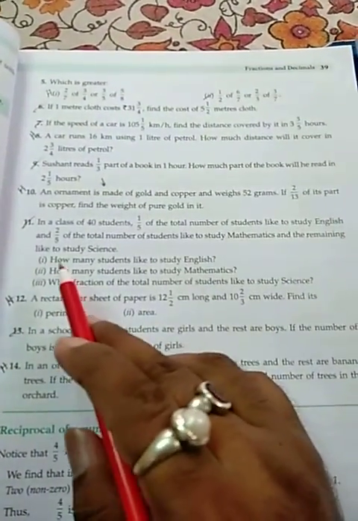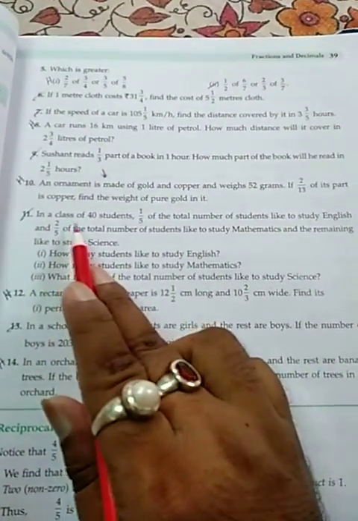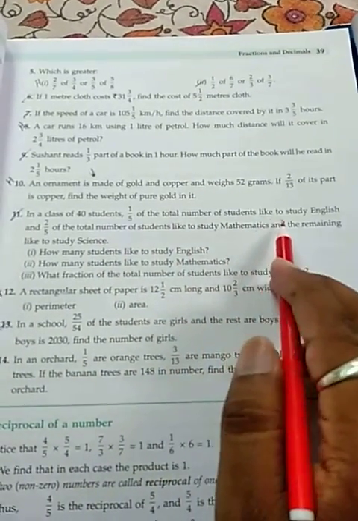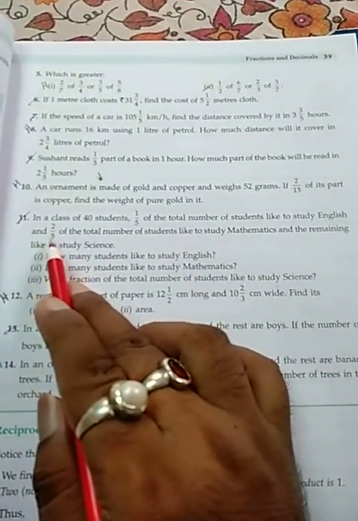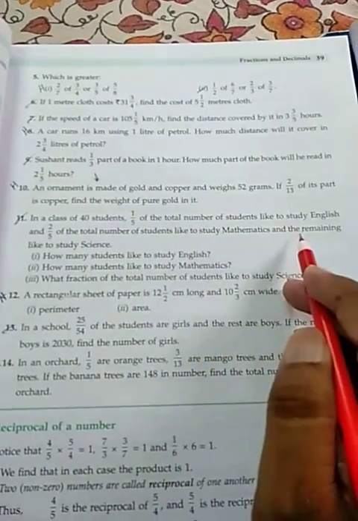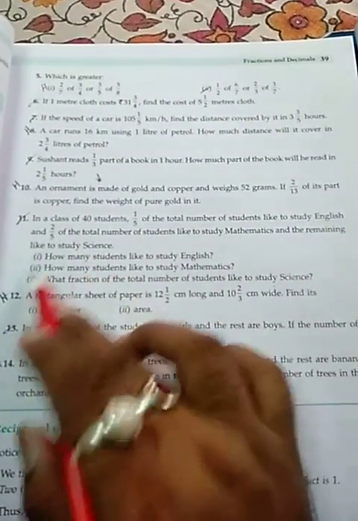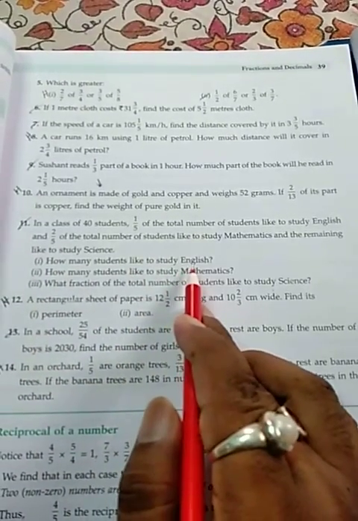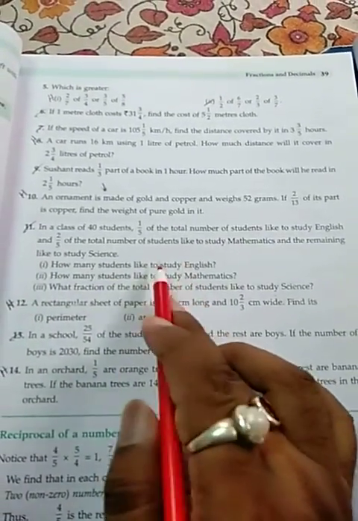Question number 11. Question number 11 is given: in a class of 40 students, 1/5 of the total number of students like to study English and 2/5 of the total number of students like to study mathematics and the remaining like to study science. So the questions are given: how many students like to study English? The first question. So how to find?